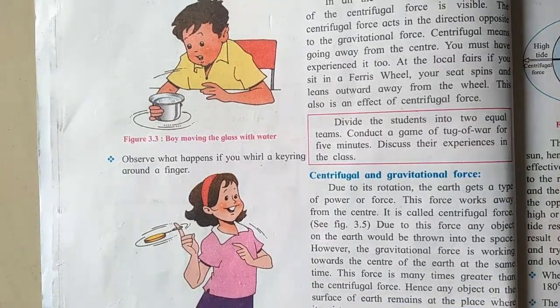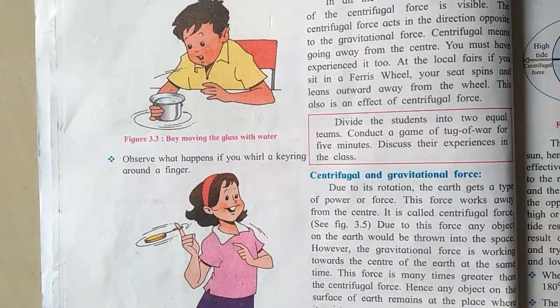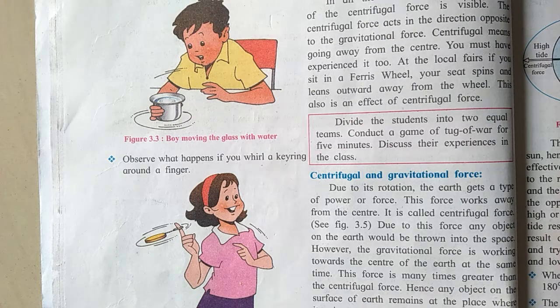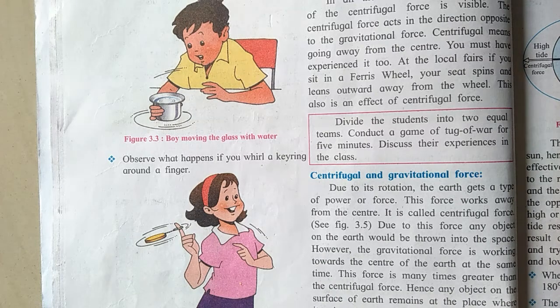Hence, any object on the surface of the earth remains where it is. That is why if you throw an apple from above, with the help of gravitational force it reaches the ground and remains wherever it falls. It does not move from that place because gravitational force is more than centrifugal force.